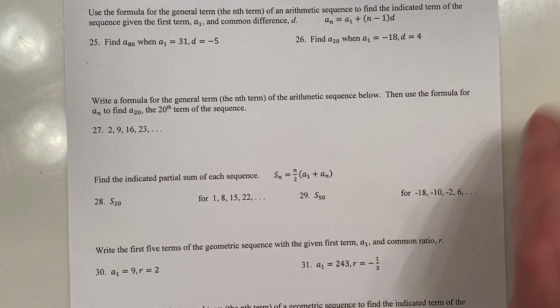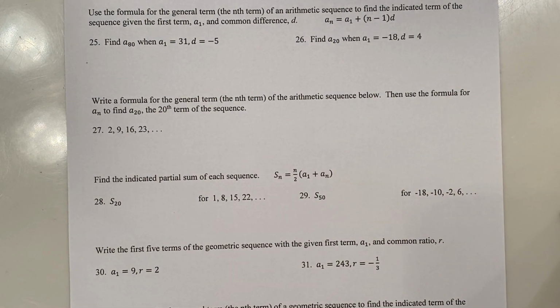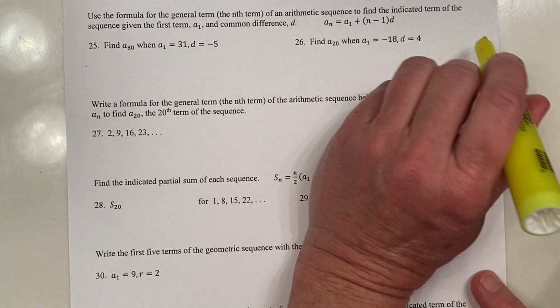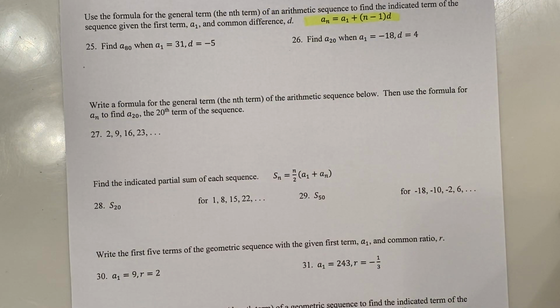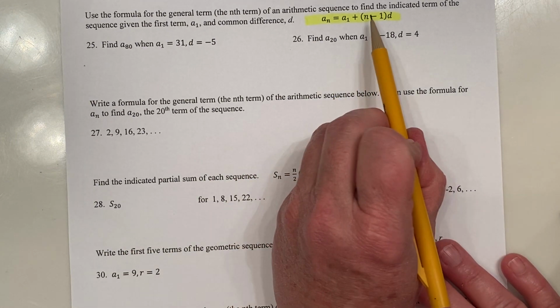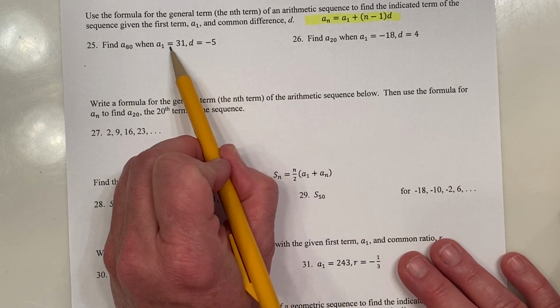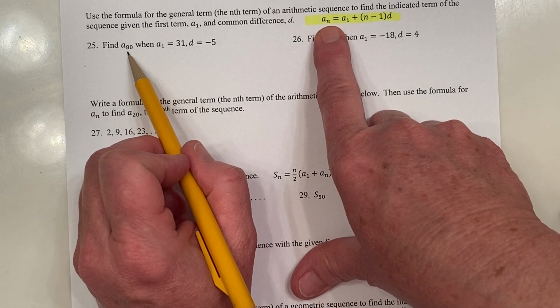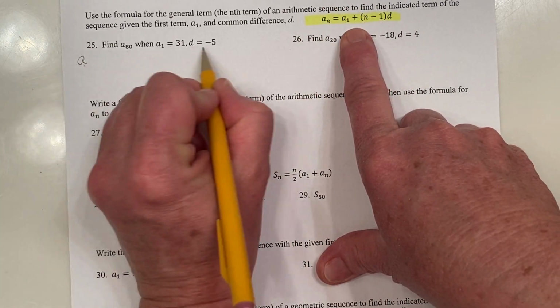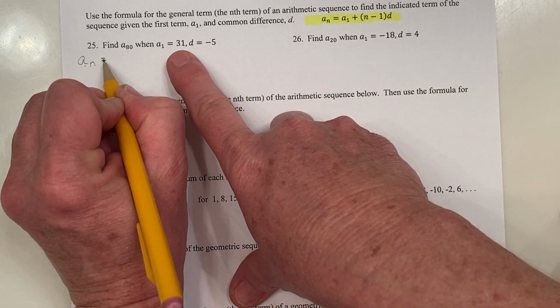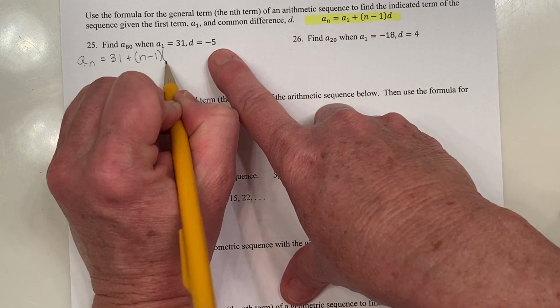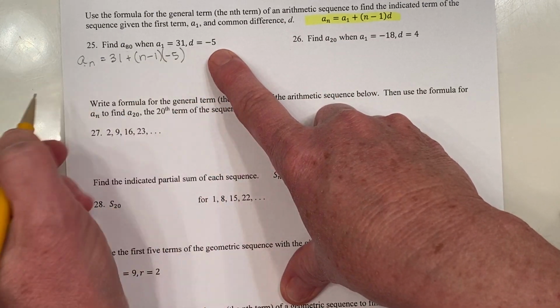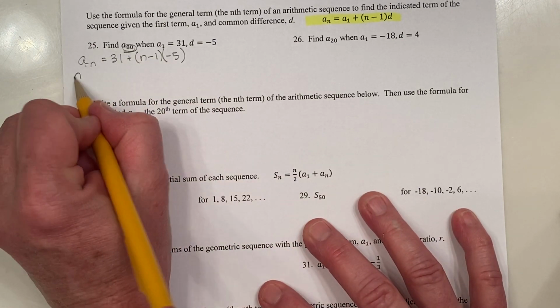For 25, we're trying to find specific terms in a sequence, and here's the nth term formula for an arithmetic sequence. Let's use this formula with this given to find the 80th term. So let's customize this formula first for this given. So a sub n is equal to 31 plus n minus 1 times the common difference, negative 5. And we want to find the 80th term.